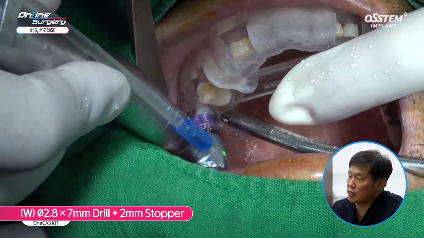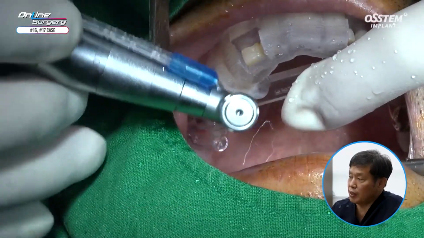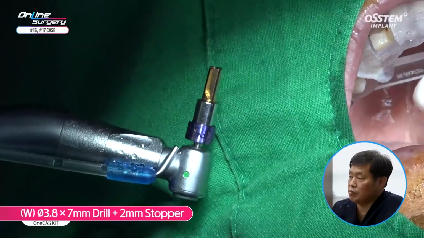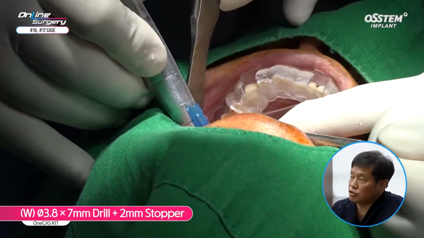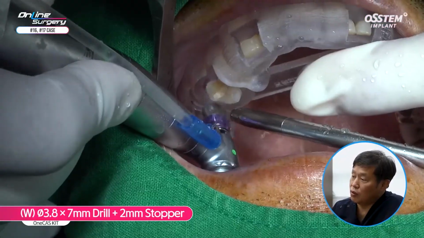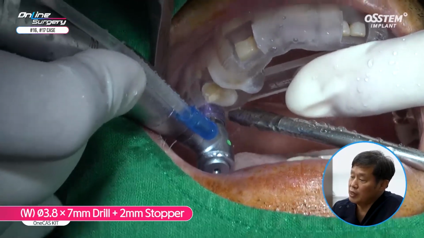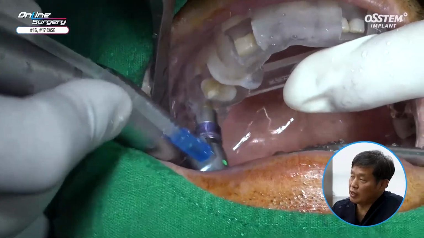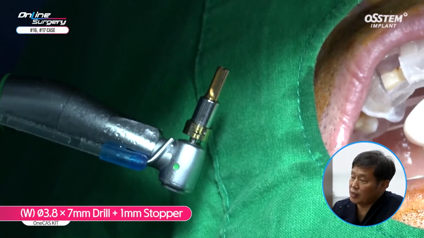The drill hole is expanded up to 5 millimeters. 3.8 by 7 millimeter drill with 2 millimeter stopper as mentioned. Because it is upper posterior, I assumed it was soft bone, and the final drill was the 3.8 drill. The sinus floor is not penetrated. 3.8 by 7 millimeter drill with 1 millimeter stopper.